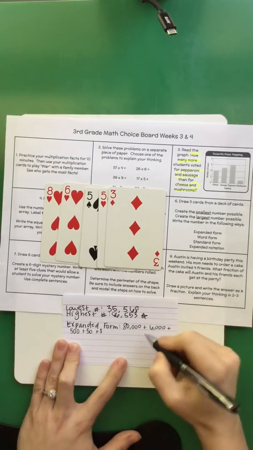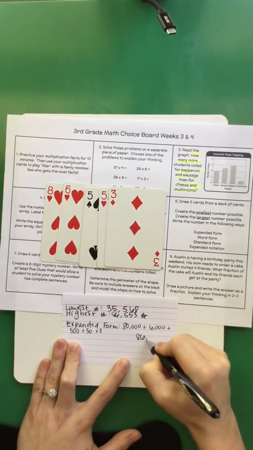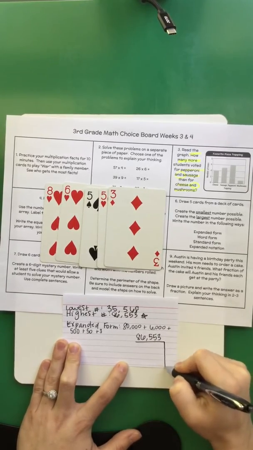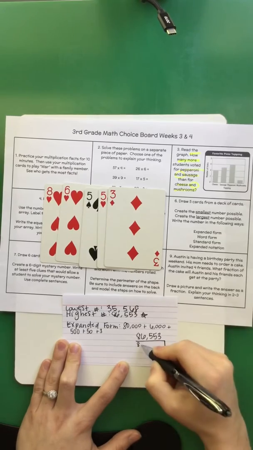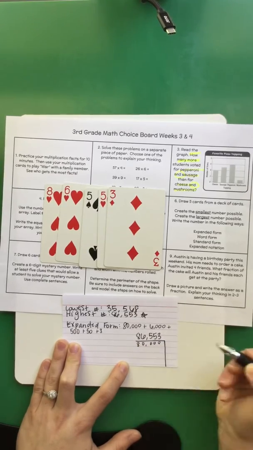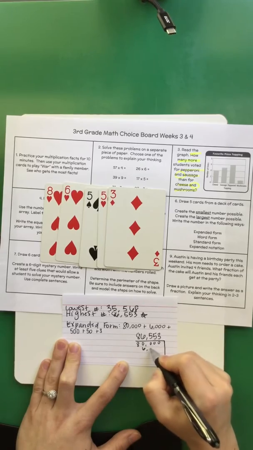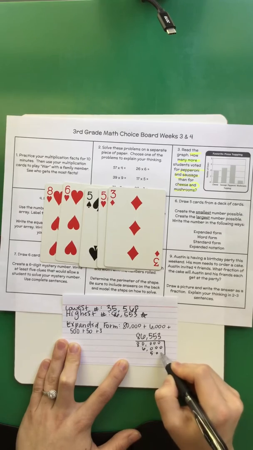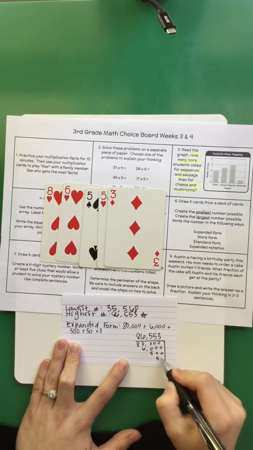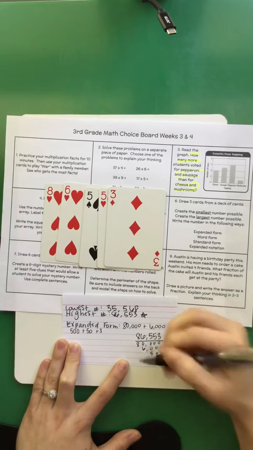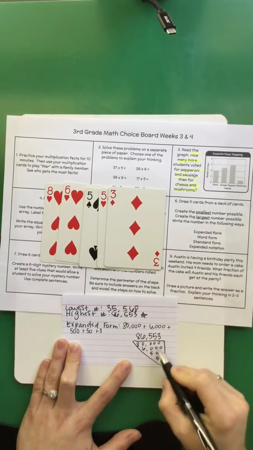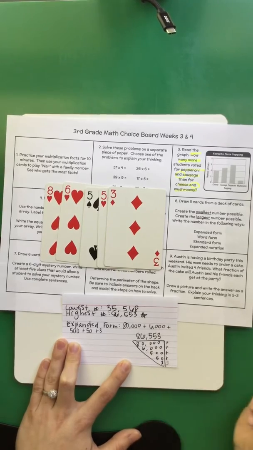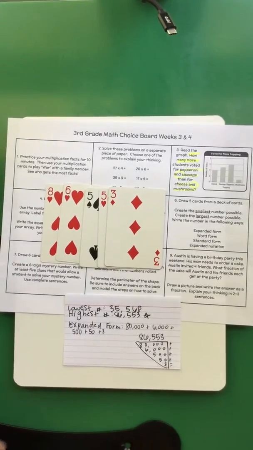And if you don't remember how we got that, remember you can do that triangle method. So we've got 86,553. I'm going to draw my triangle down here. I'm not going to connect it yet. I'm going to put my 8 and fill it in with zeros. Then I'm going to do my 6, drop it down, and fill it in with zeros. Bring my 5 down and fill it in with zeros. The next 5, fill it in with a 0. And the 3 doesn't get a 0. Then you connect your triangle, and all of these numbers are the numbers that you wrote in your answer. Okay, so that's how we do expanded form.